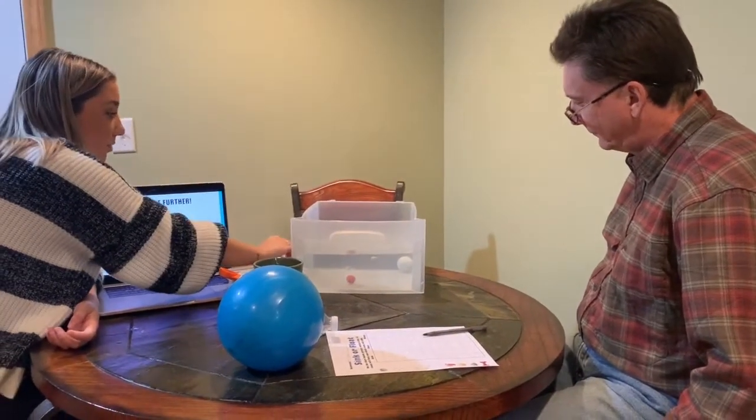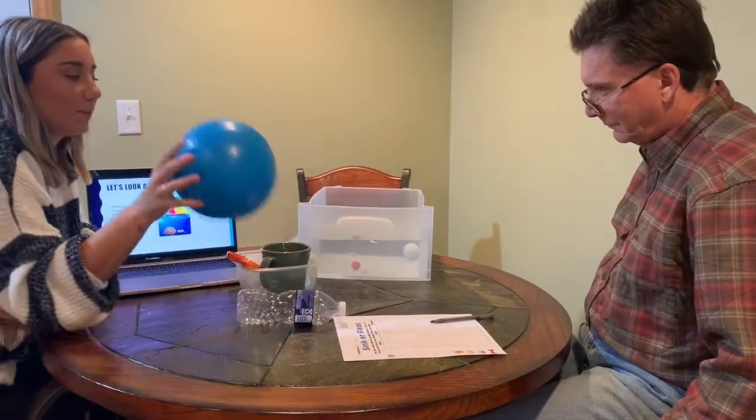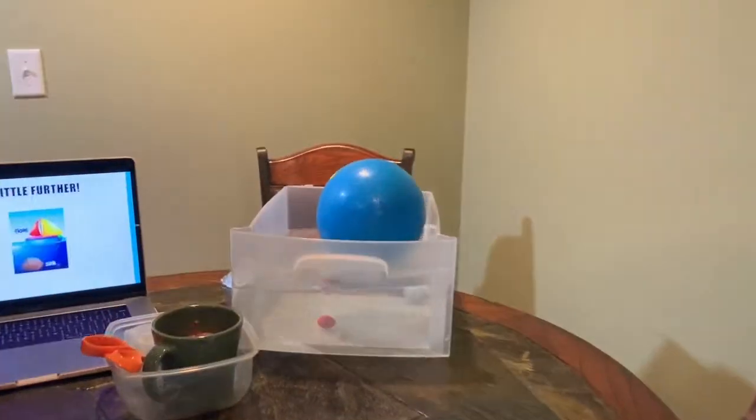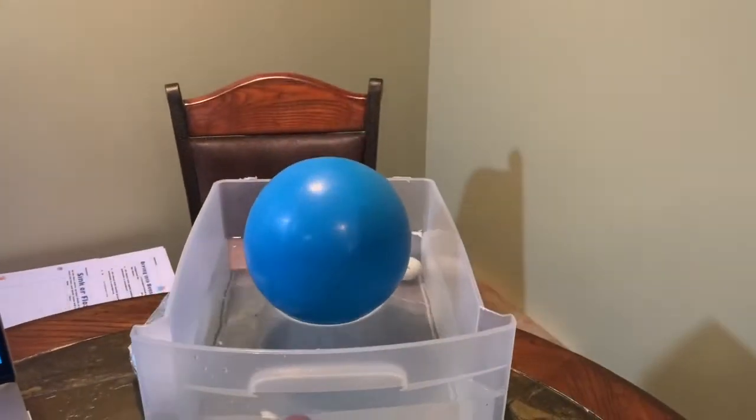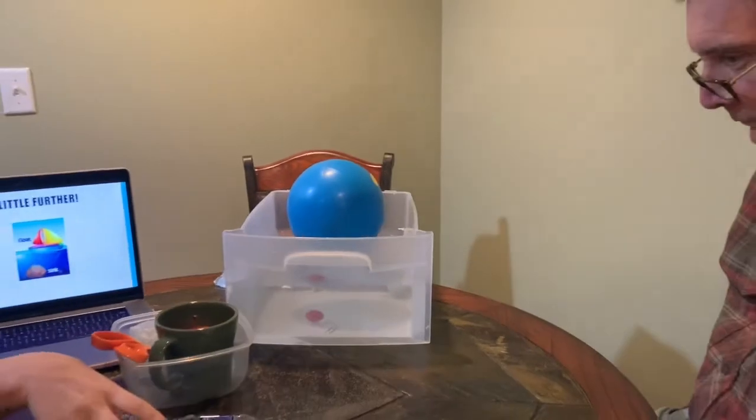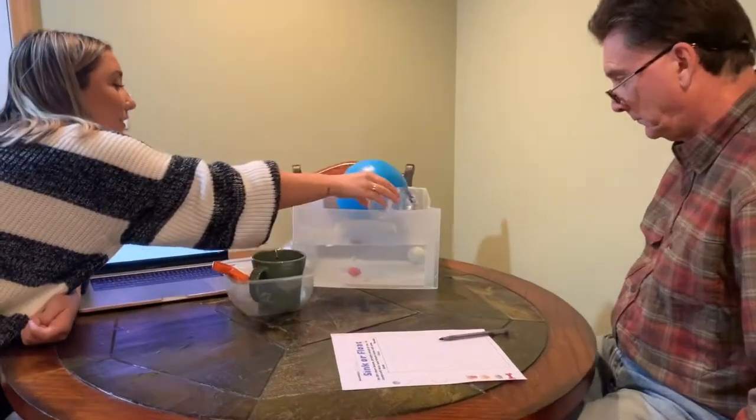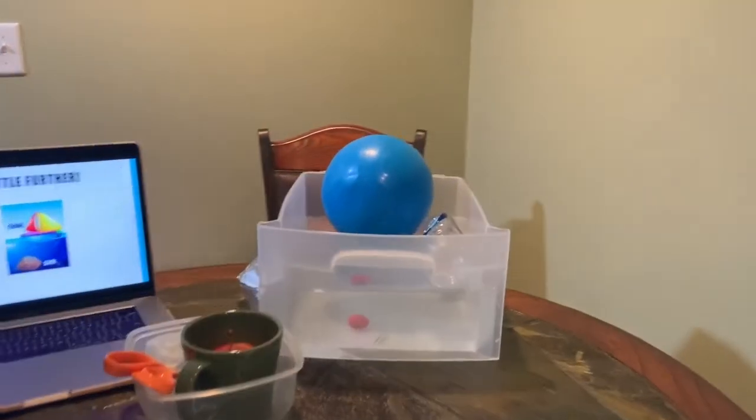Okay, now we're going to try the rubber ball. It's quite large, so I'm going to remove some of the objects. What do you think's gonna happen to the ball? Float. Why do you think that? There's air. You're correct. Okay, now we're going to try a water bottle. Float. Why do you think that? Same as the ball. So you're noticing patterns?